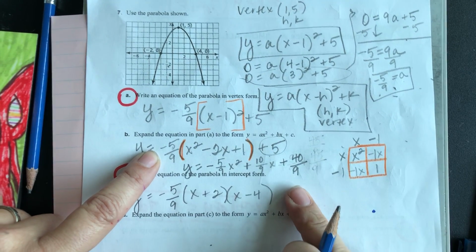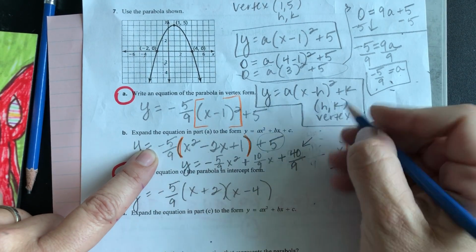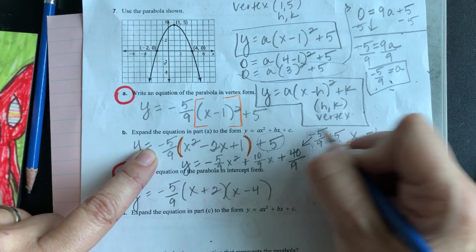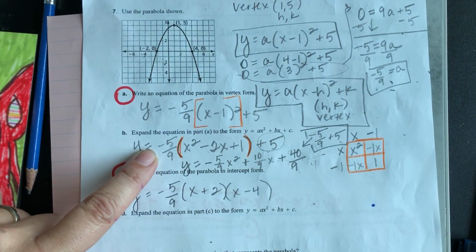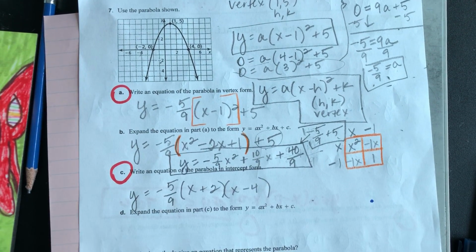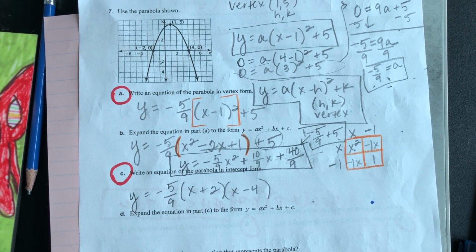Now, and again, that positive 40 ninths I got from negative 5/9 plus 5. That's where that came from. So this is standard form. Holy cats. That's standard form.